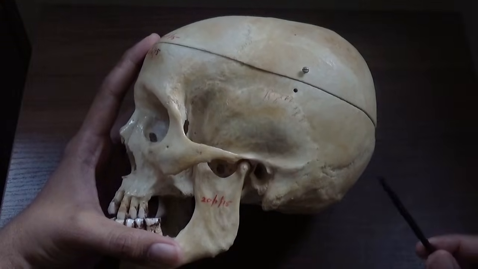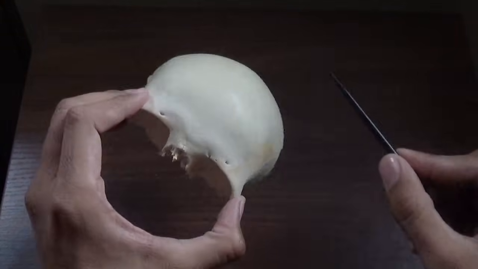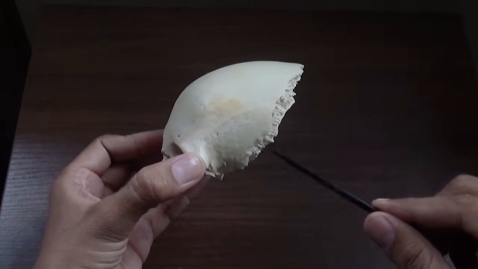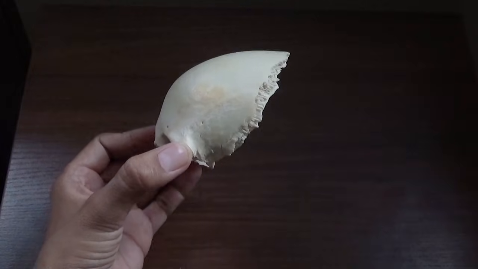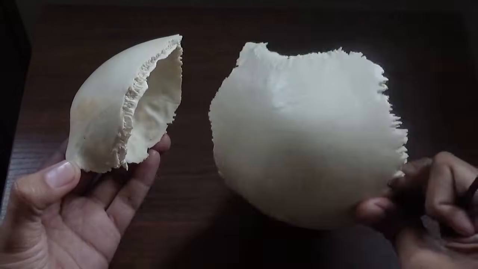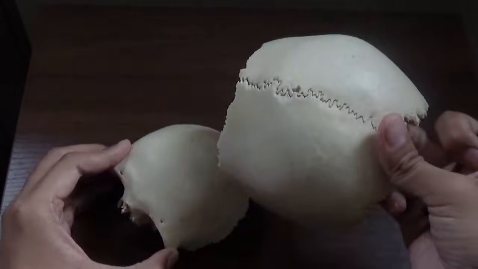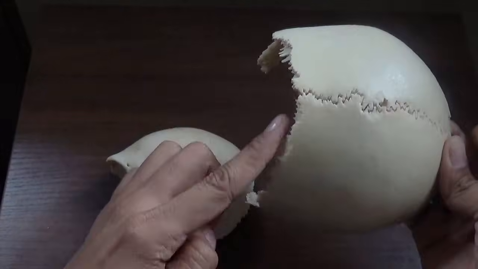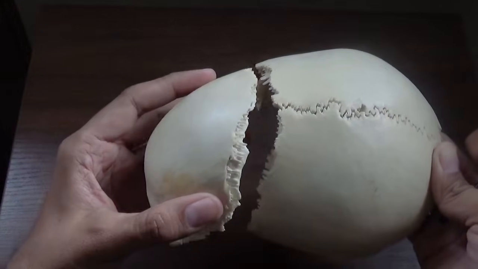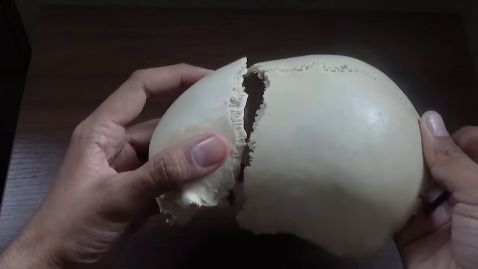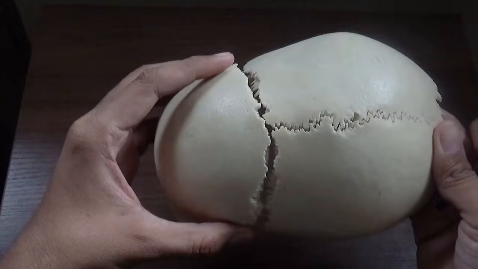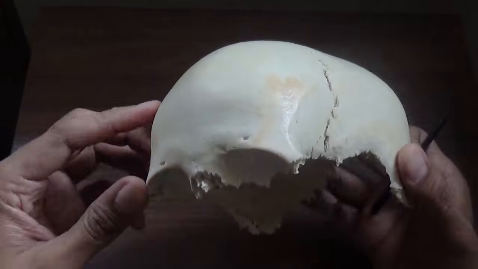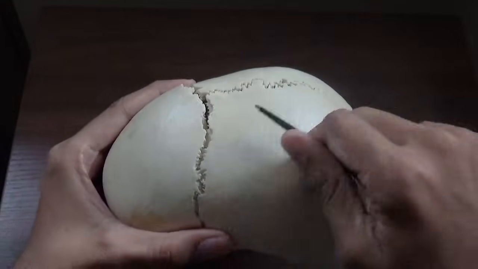Let me show you the bones individually. So this one is frontal bone, and this portion is visible in Norma lateralis. If I connect it with the parietal bone, see, these are the parietal bones. They are connected in the midline forming sagittal suture, and over here will be the coronal suture where these two bones, frontal and parietal bone, they will join together. See this, now the frontal bone is joined with the parietal bones.